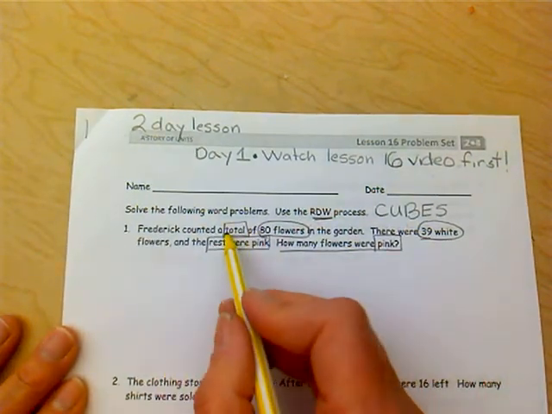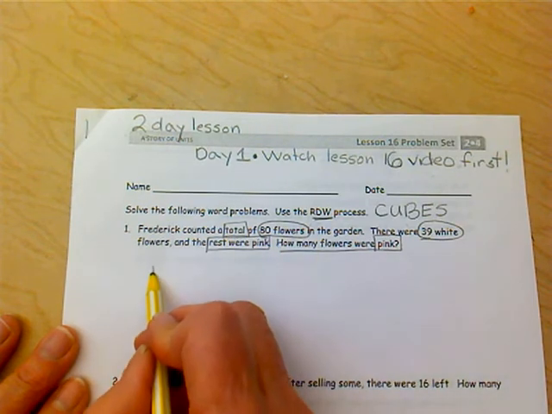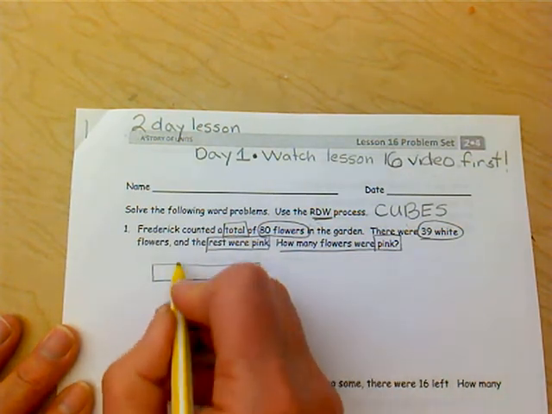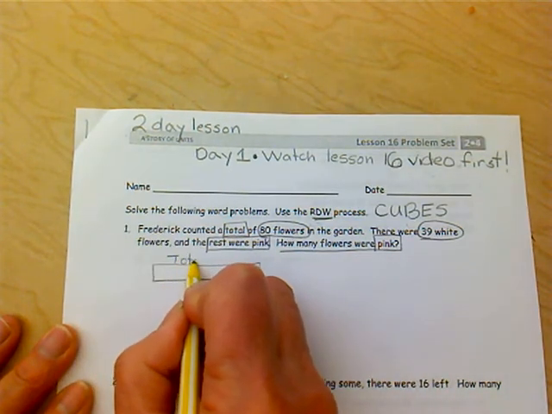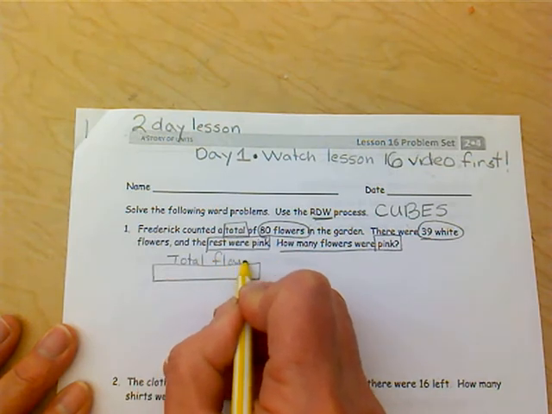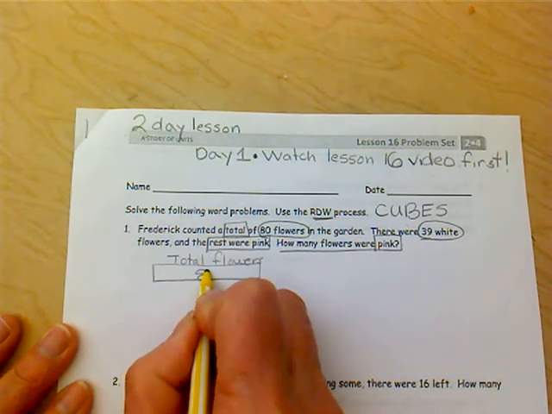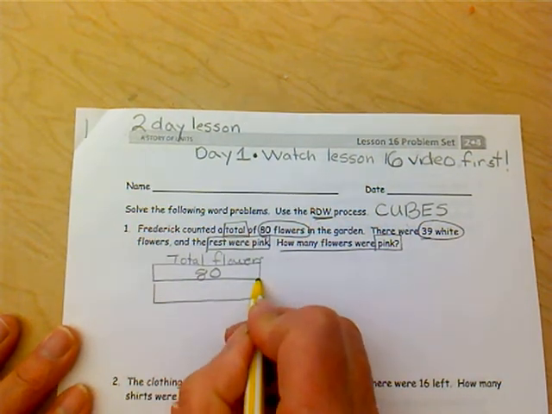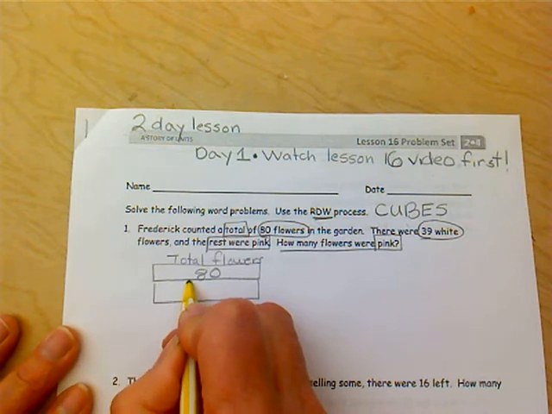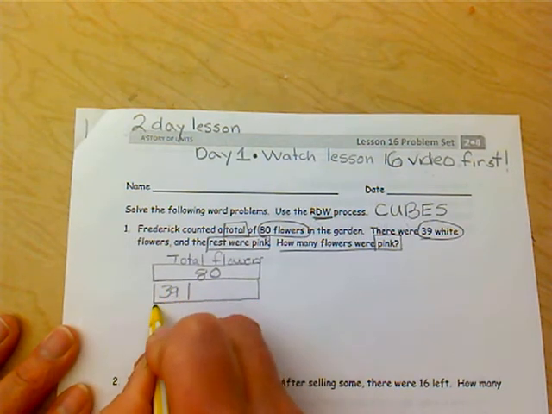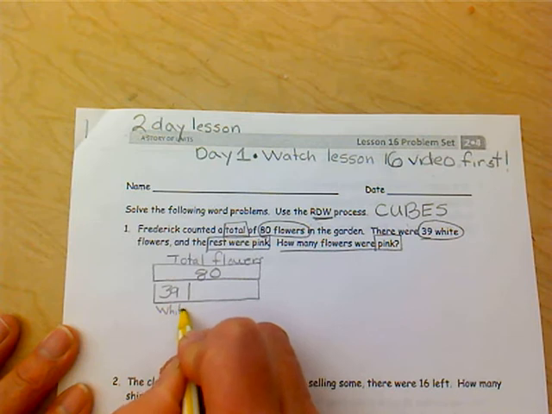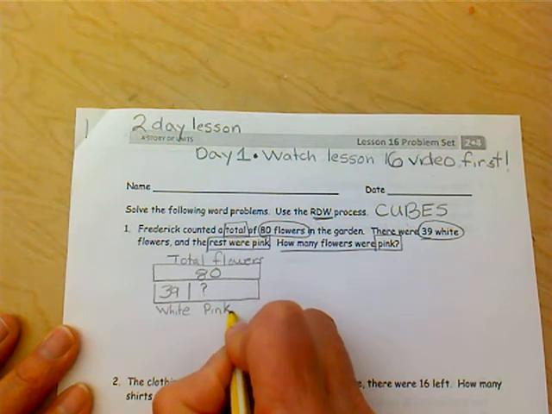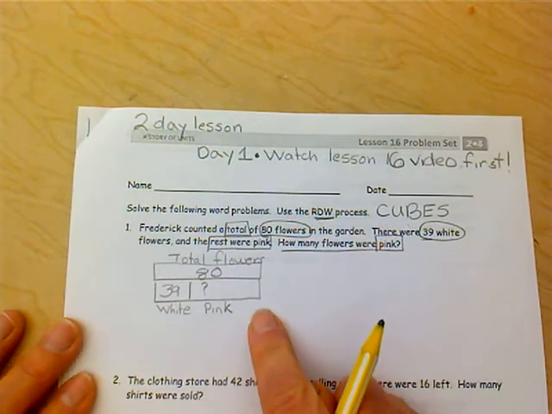First of all, the total number of flowers was 80. So that's a pretty good hint that my whole is going to be 80. So this is total flowers. Total flowers were 80. And of those total flowers, I'm going to do my next box, there were 39 that were white. The rest of those flowers, which is the unknown, were pink. Okay, so that gives you an idea of what we're going to be doing.